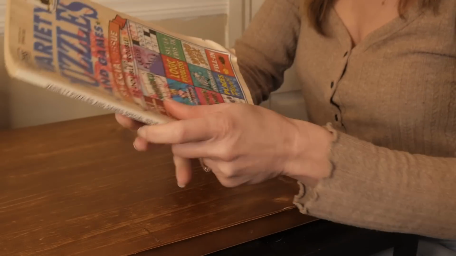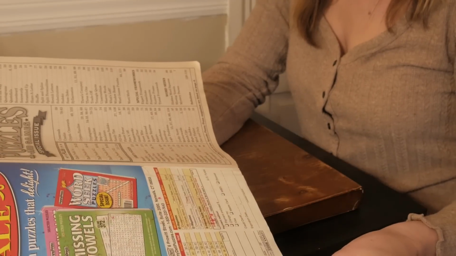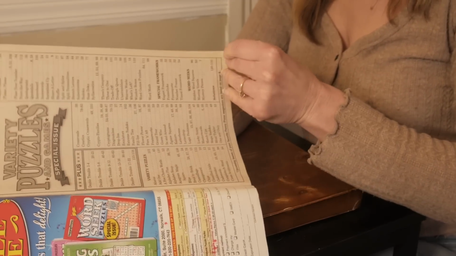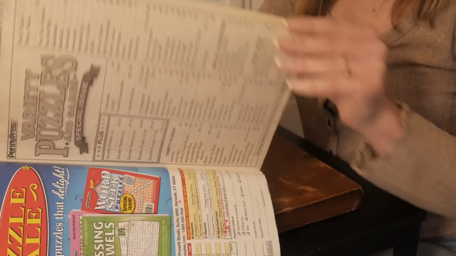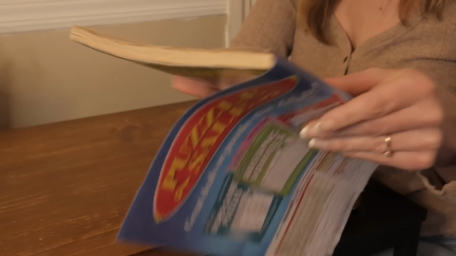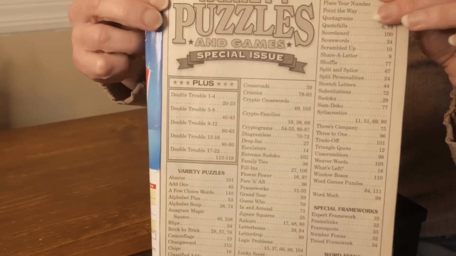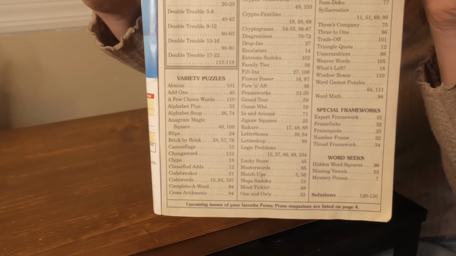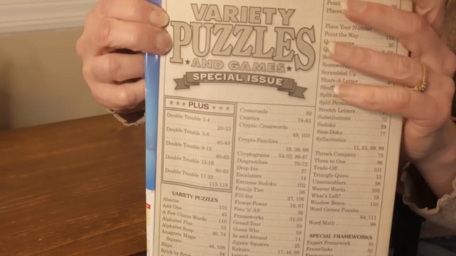Okay, so there's a lot of different puzzles that I have not tried before. You can see on this page it gives a list of all of the different puzzles here. So there's a lot.